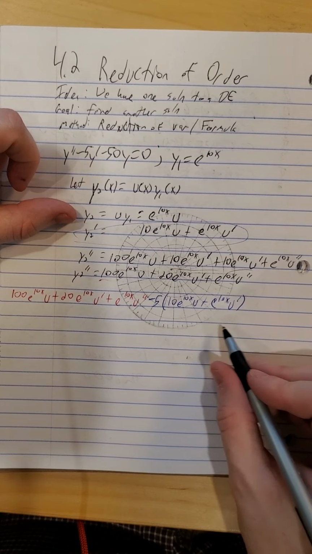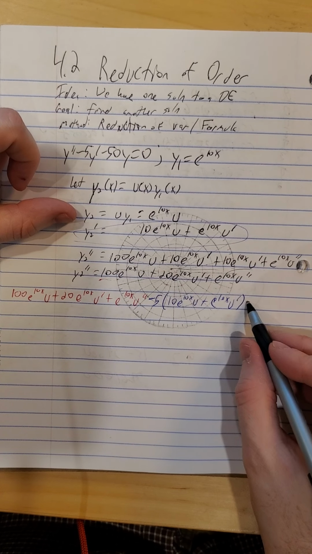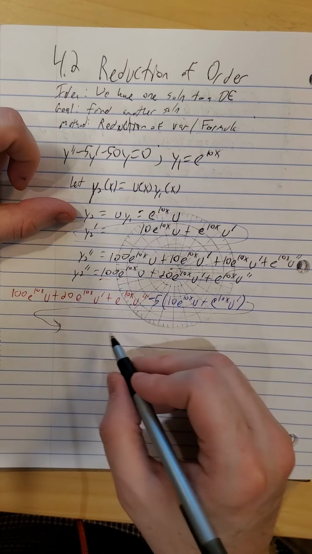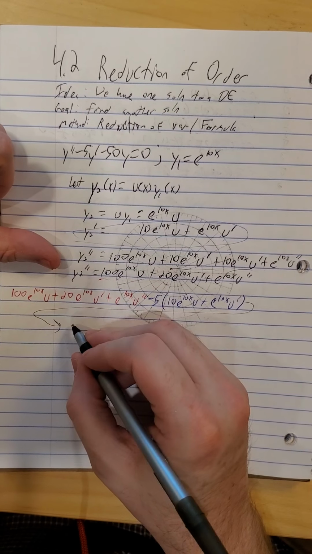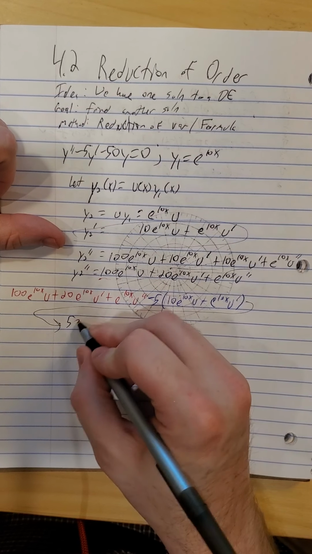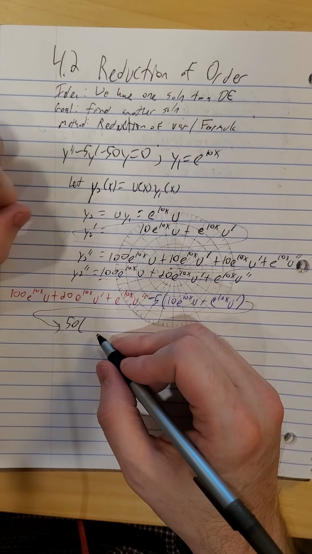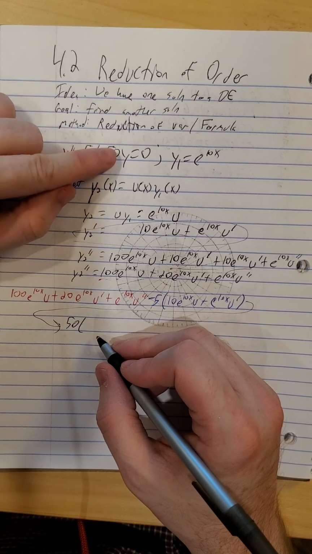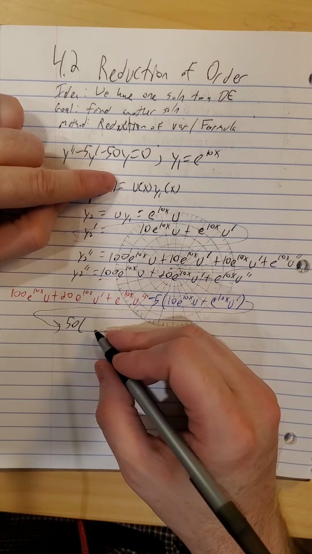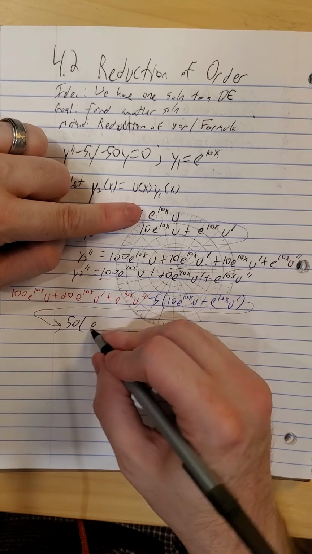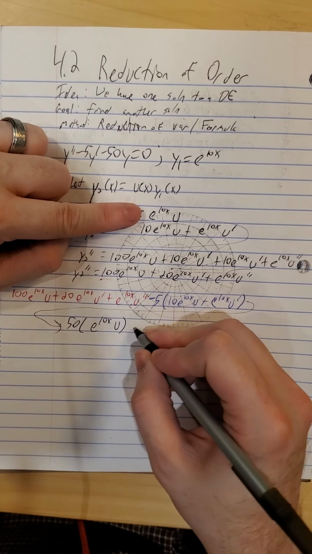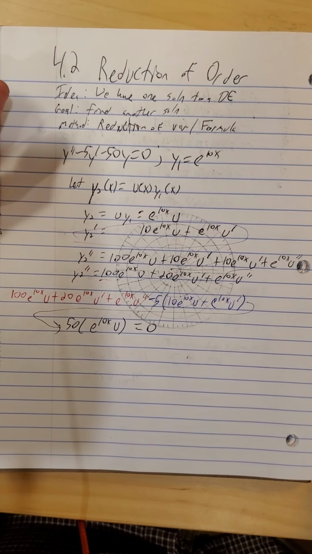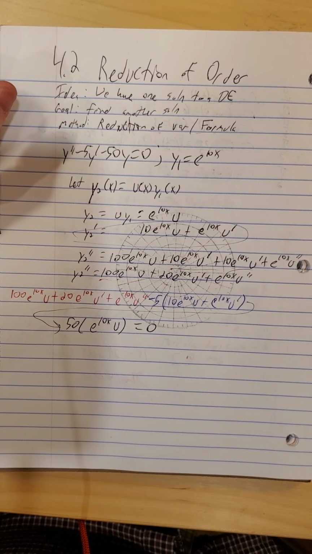I'm writing entirely too large to fit that on the same line, so I'm just going to have to ask you to use your imagination and pretend my paper is big enough for that. So minus 50 times y2 by itself, so that would be our e to the 10x times u, and we're equal to 0.